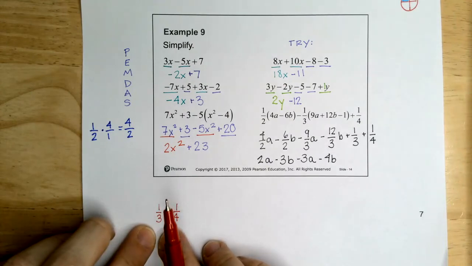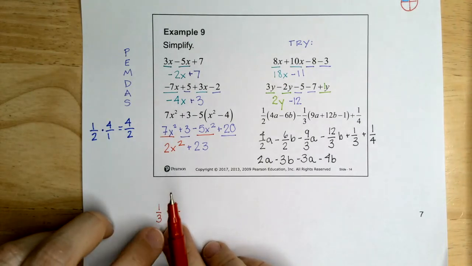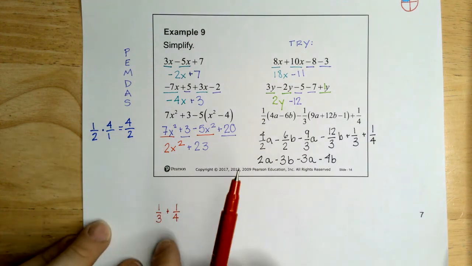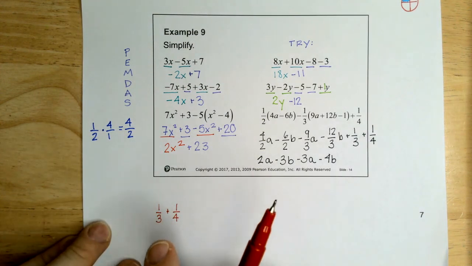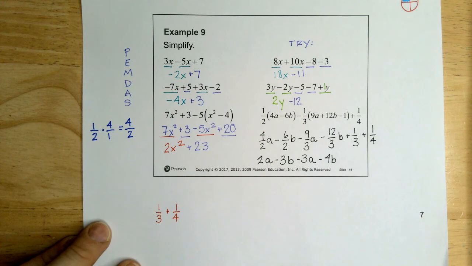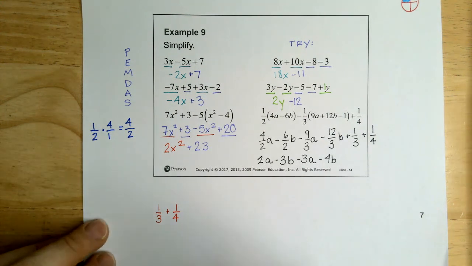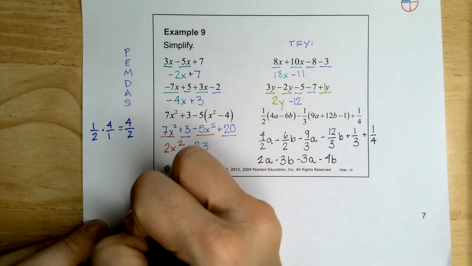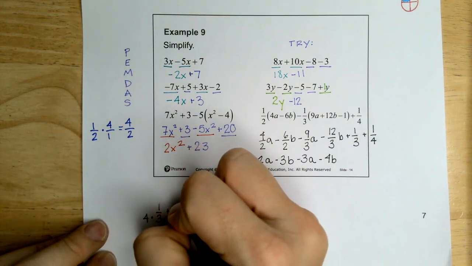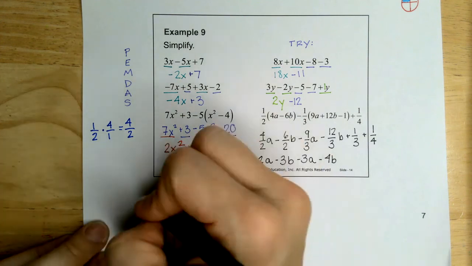What can I multiply both 3 by something and get what number can I divide by 3 and divide by 4, right? And the quickest way to do that is just multiply that one by that one, multiply that one by that one, right?